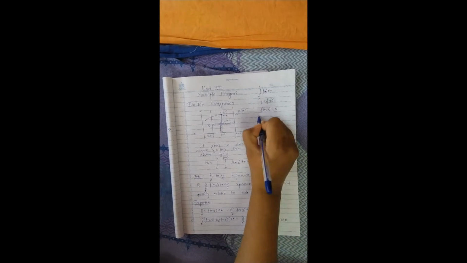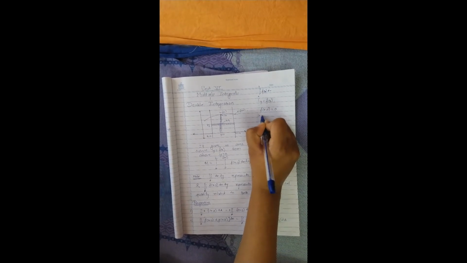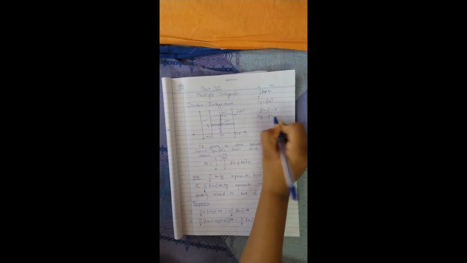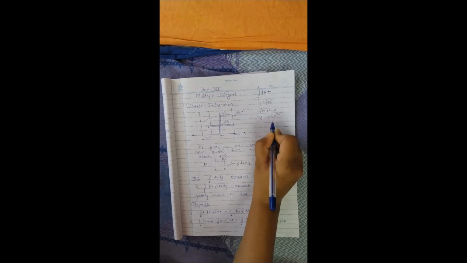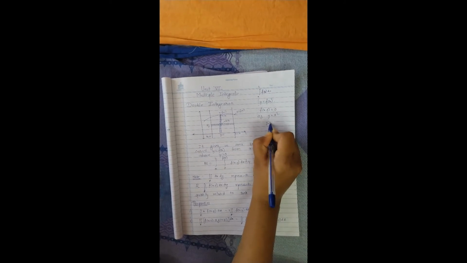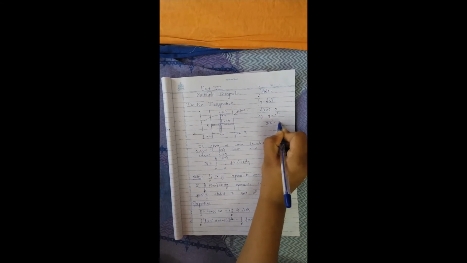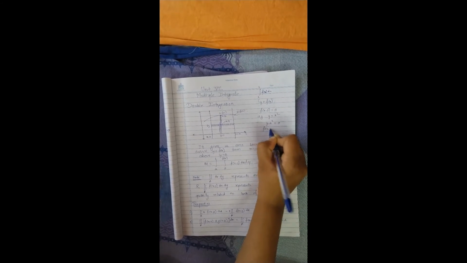Means suppose, for example, you have been given y is equal to x square. Then how will you write it? y minus x square equal to 0. This will be f of xy. Okay.